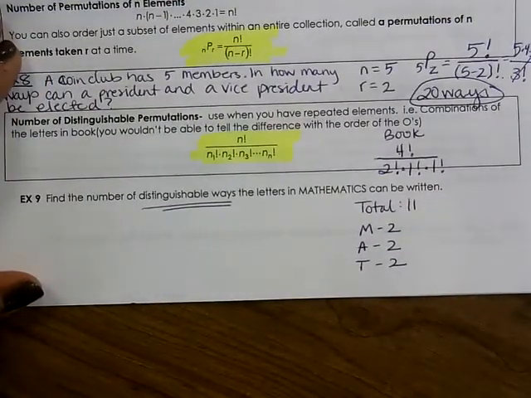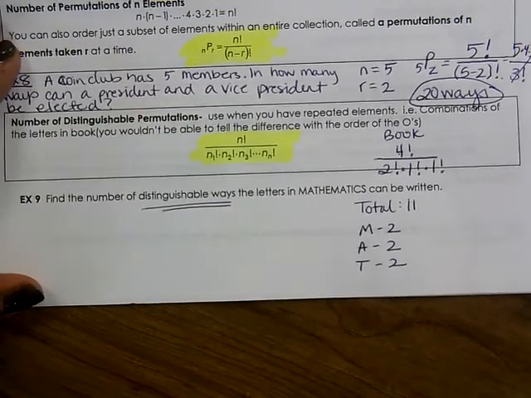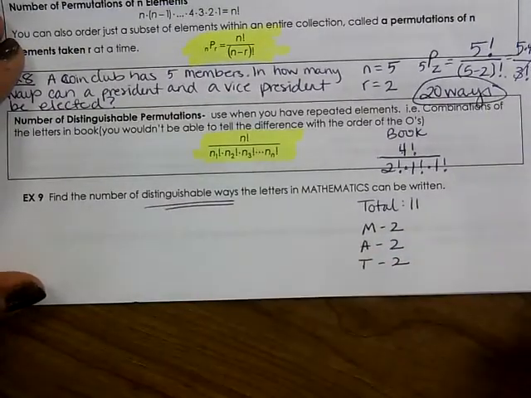On a quiz or test, would you use the word distinguishable? I could say, you know, find the number of ways that the letters in mathematics could be ordered, or something like that. Yeah, I could use that phrase too.